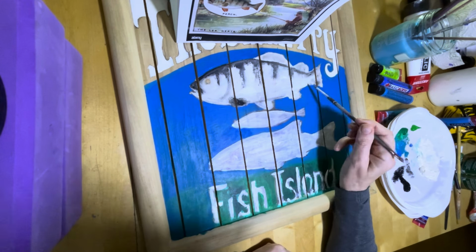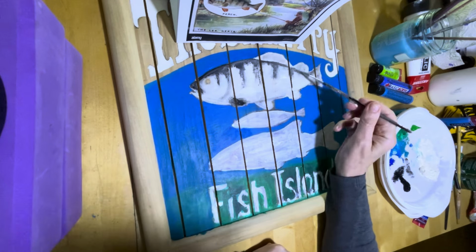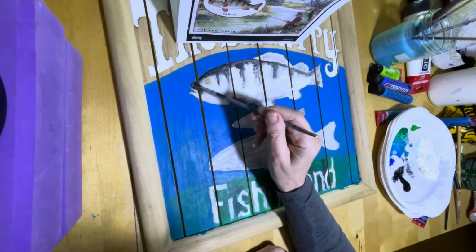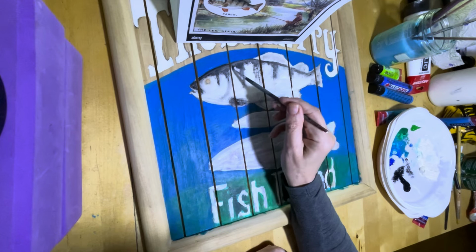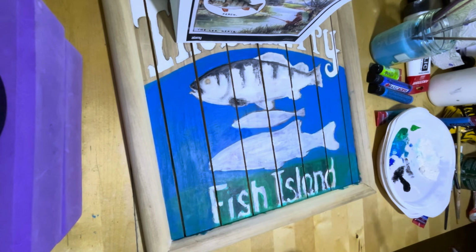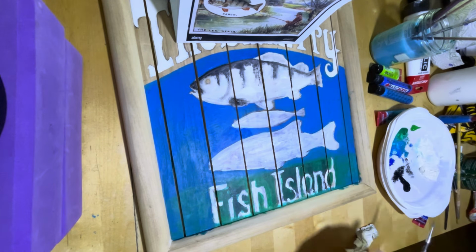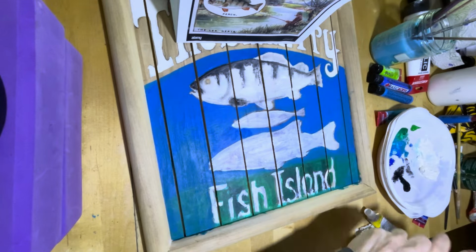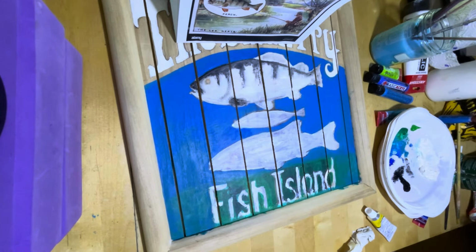Okay, so I'm just doing some more of the fish using the black, slightly watered down in parts. Or then I might dry the paintbrush a little bit and just dab on some neater paint.